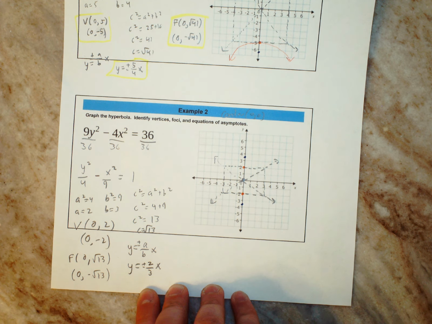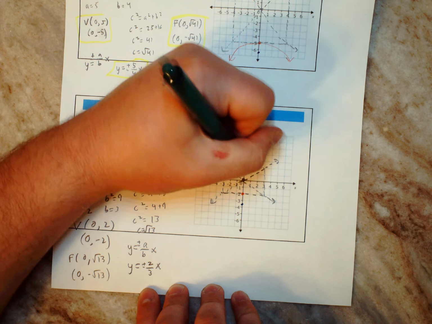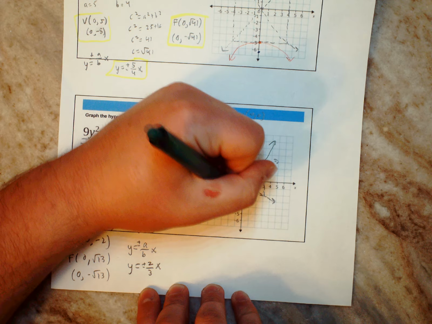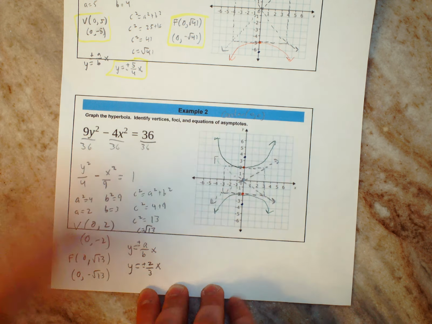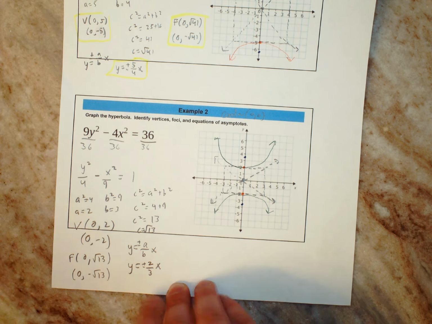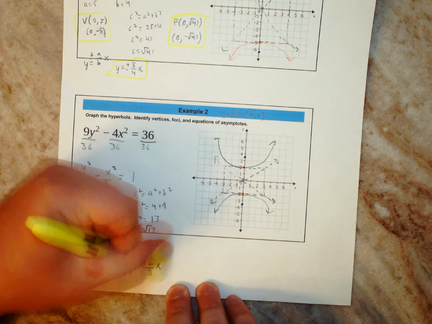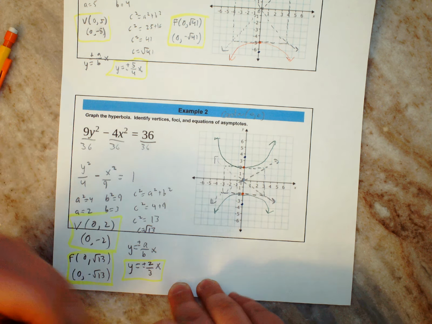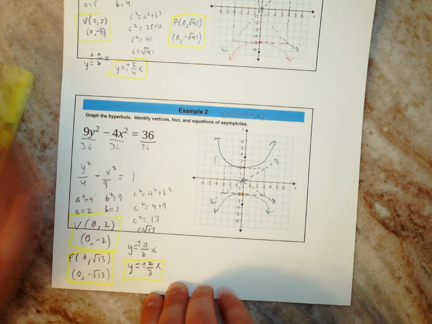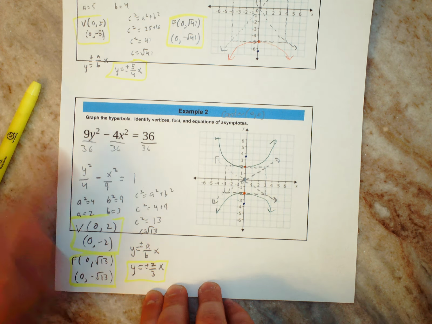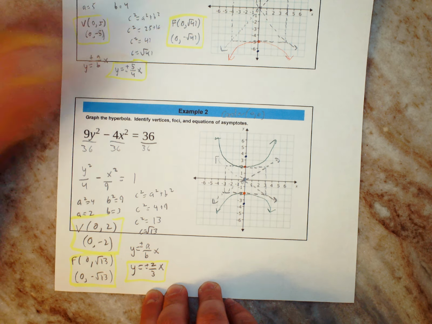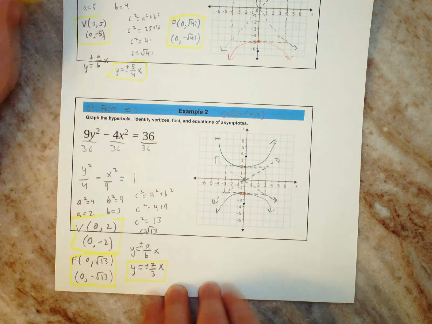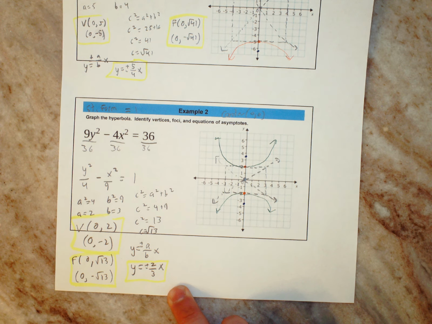Now you can draw the hyperbola. I will do it in green, guided by the asymptote. So again, you have your asymptote equations, which are right here, your foci, which are here, your vertices, which are here. And that is example 2. Getting it in standard form, it's got to be equal to 1. And we got one more example to go.